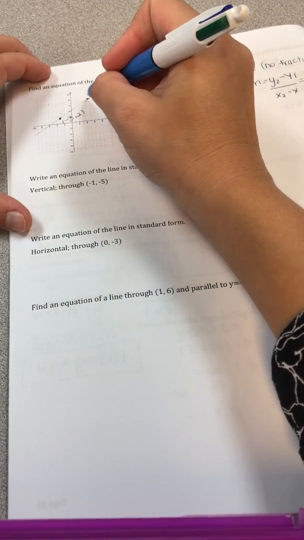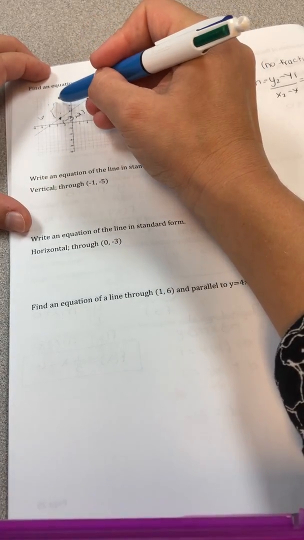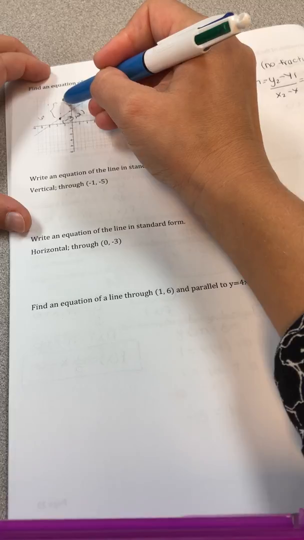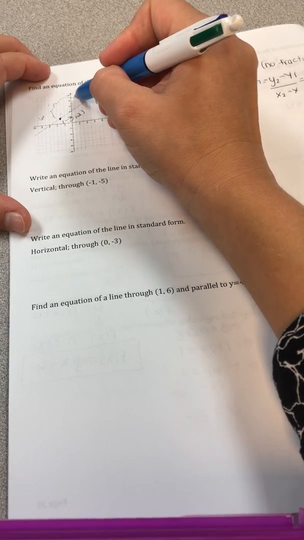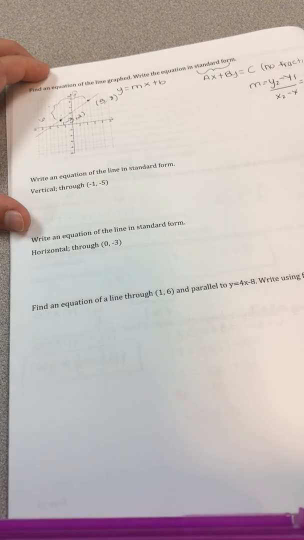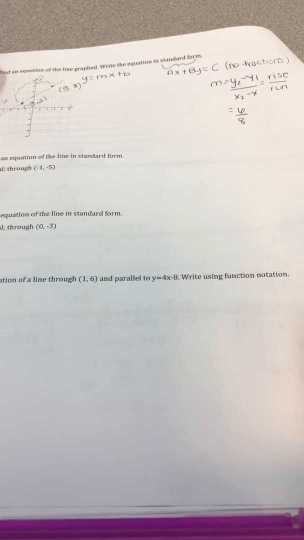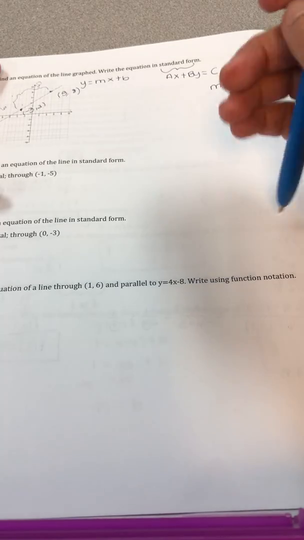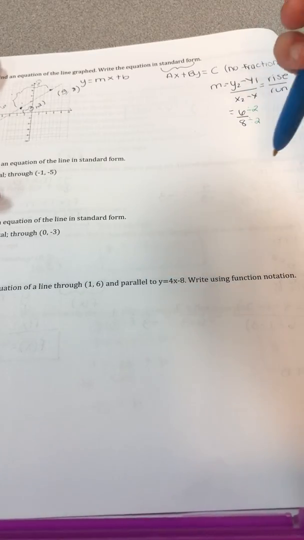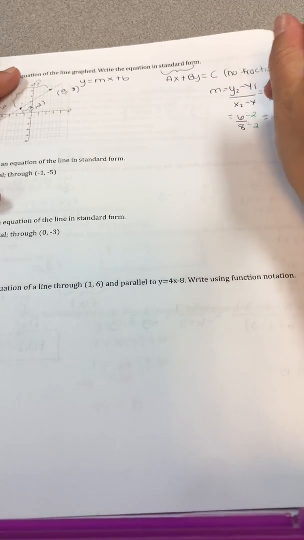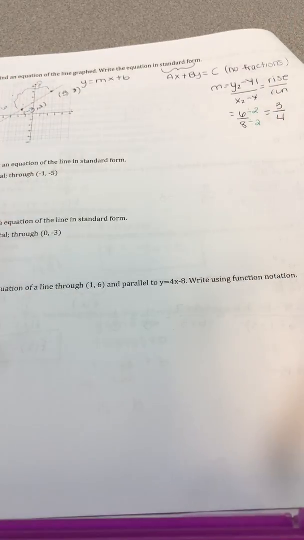So it's going up 6, it's rising 6, and it's going over 1, 2, 3, 4, 5, 6, 7, 8. So my rise is 6, my run is 8. I'm going up, so it's positive, and I'm going right, so it's also positive, which I can simplify, because they both have a 2 in common, to 3 over 4. So my slope is 3/4.